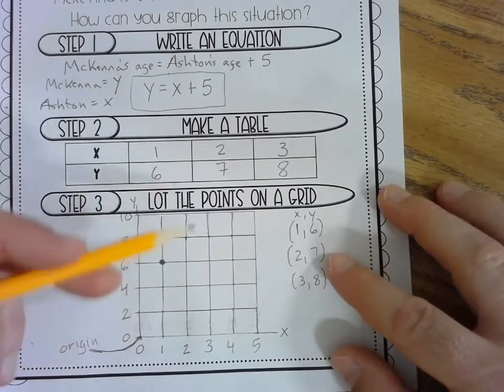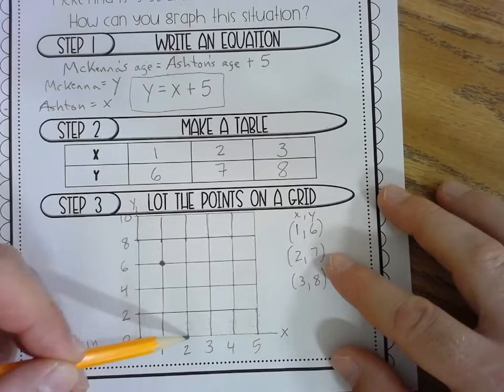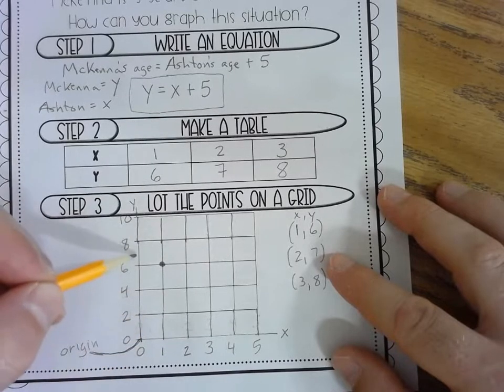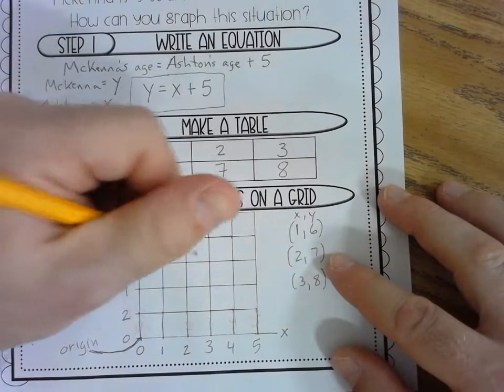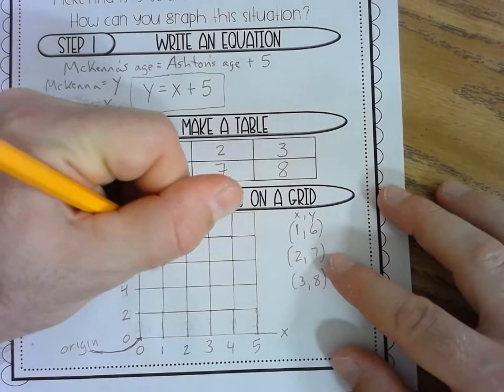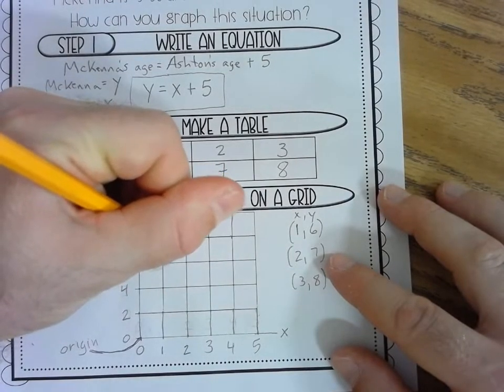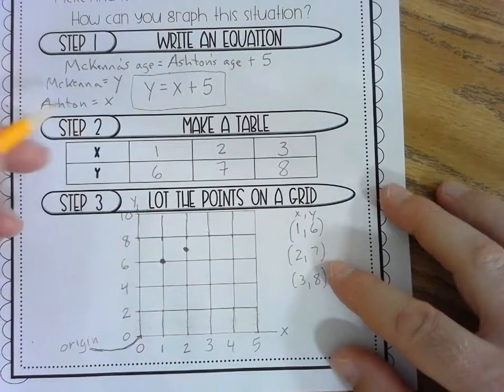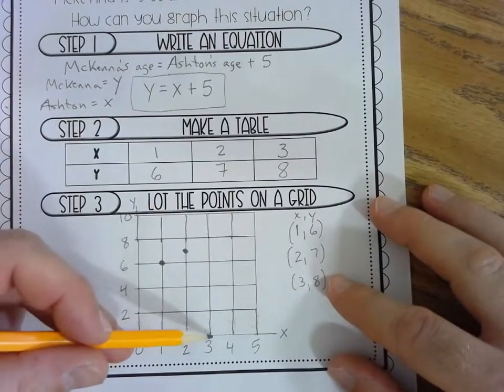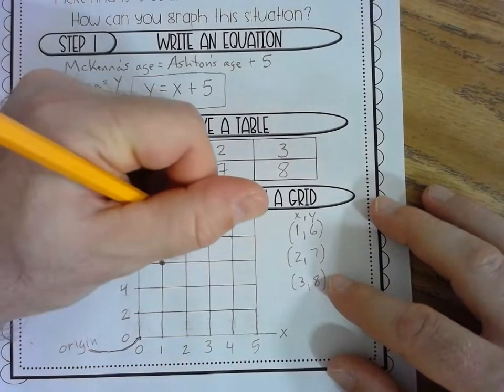All right, so the next one is 2, 7. So I go over 2. Now notice I don't have a 7 over here, so I just have to put it between 6 and 8. So this is going to be 2, 7. And my last one is going to be 3, 8. So I go over 3 and up 8.